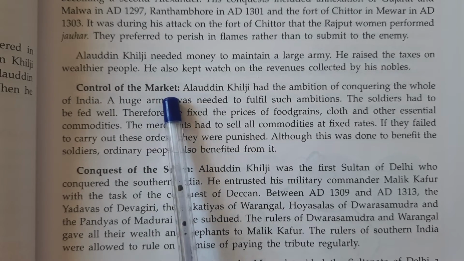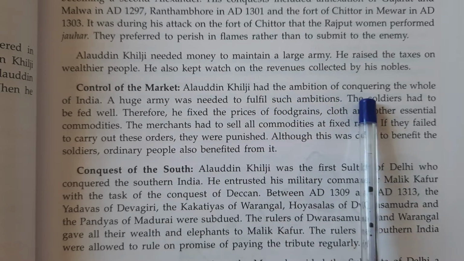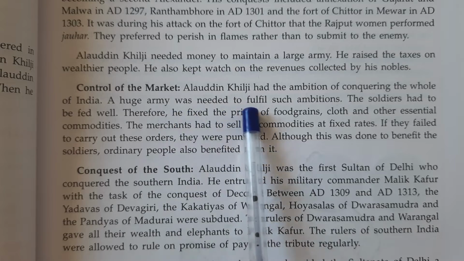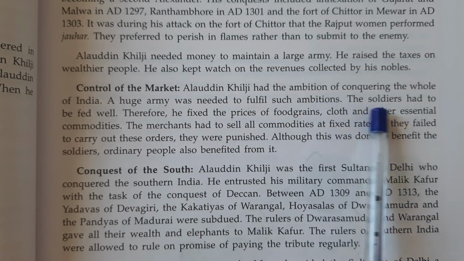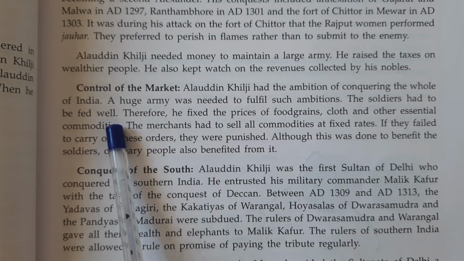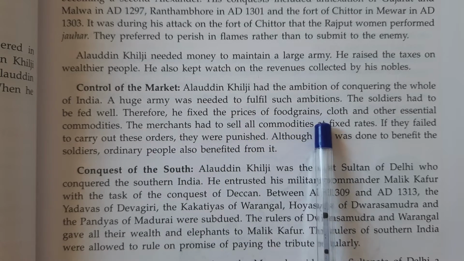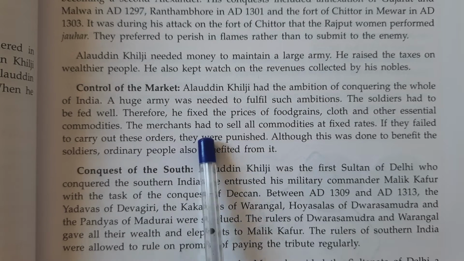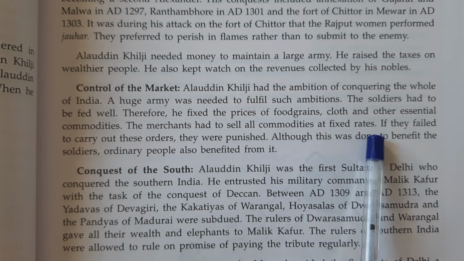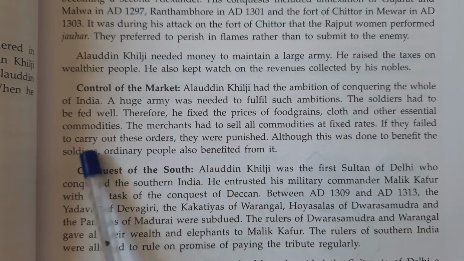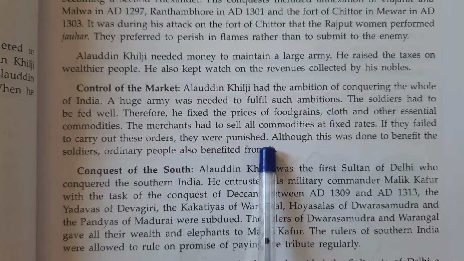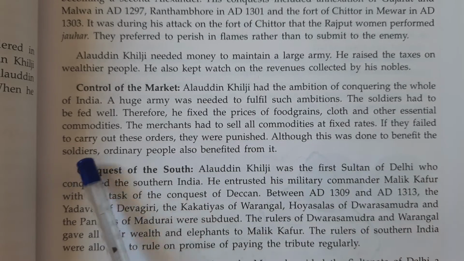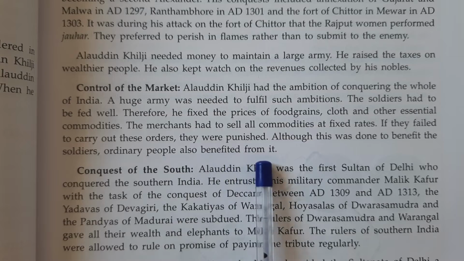Control of the market. Alauddin Khilji had the ambition of conquering the whole of India. A huge army was needed to fulfill such ambitions. The soldiers had to be fed well. Therefore, he fixed the prices of food grains, cloth, and other essential commodities. The merchants had to sell all commodities at fixed rates. If they failed to carry out these orders, they were punished. Although this was done to benefit the soldiers, ordinary people also benefited from it.